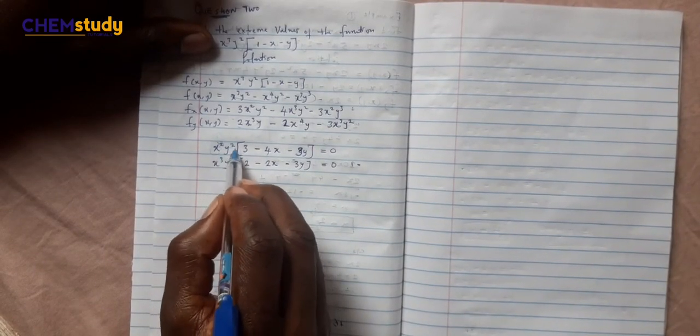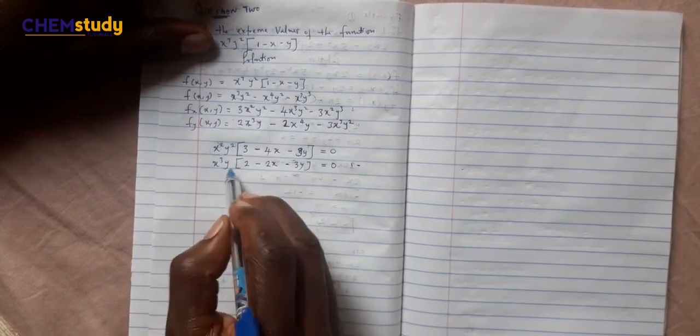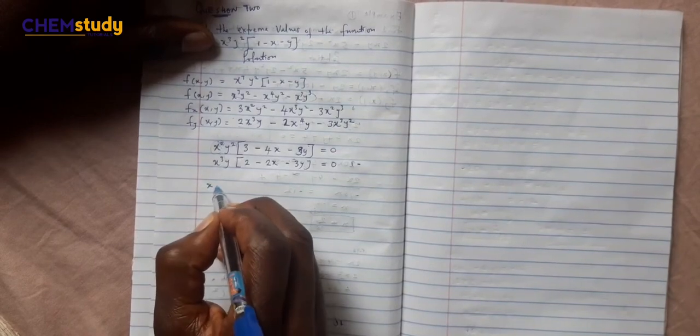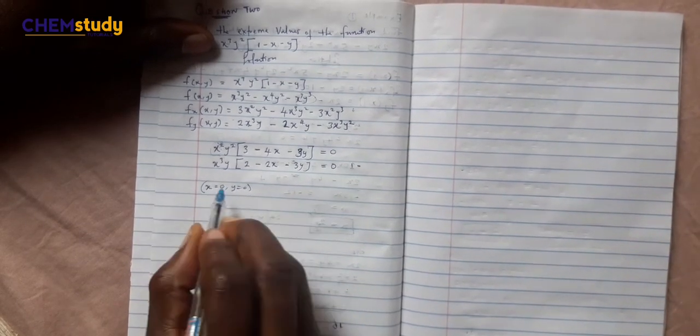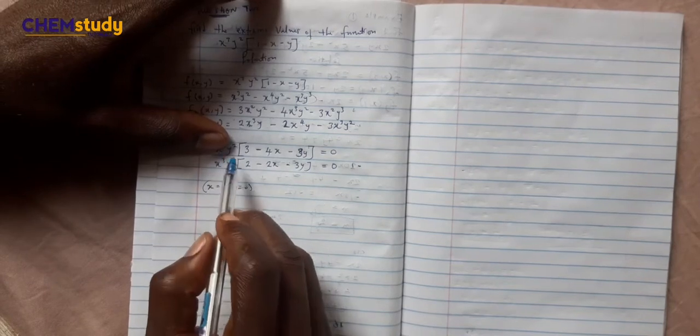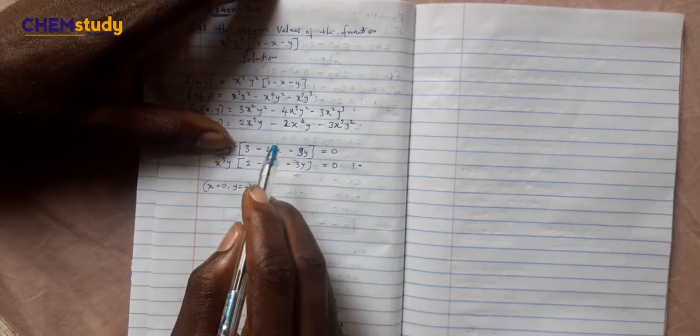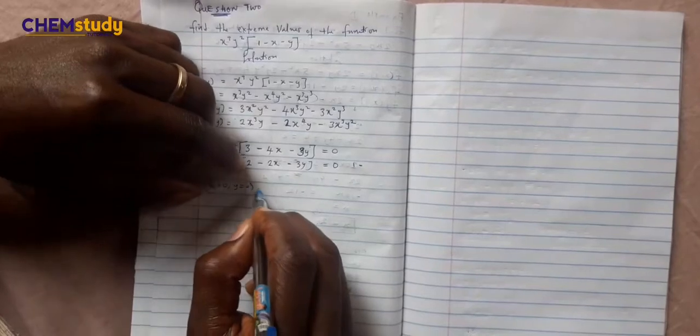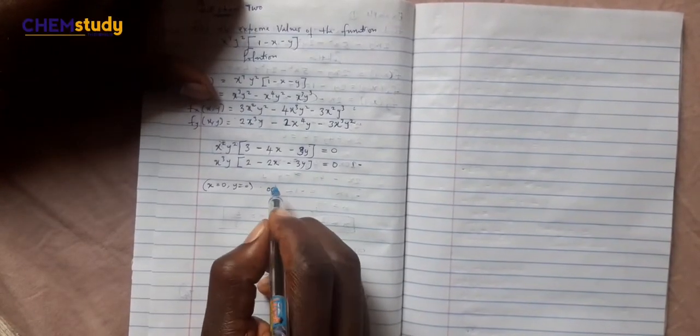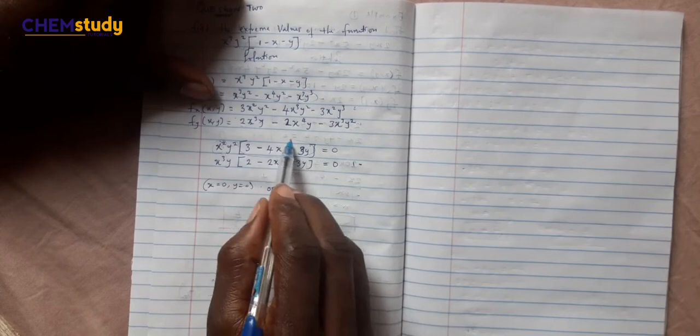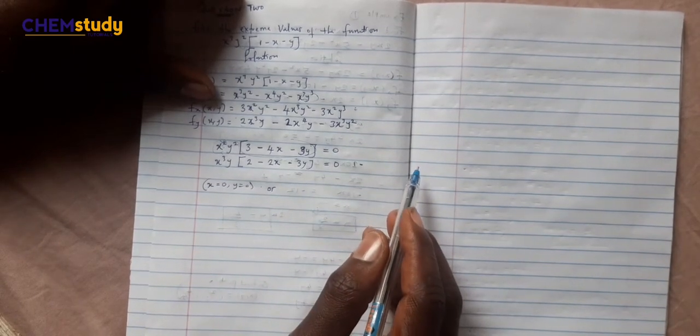Now, looking at equations 1 and 2, you can see that x multiplied by y multiplied by this is equal to 0. Same here. It means that either x is equal to 0, or y is equal to 0. So these are points where either x is equal to 0 or y is equal to 0, or what you have here is equal to 0. I don't know if you understand what I'm saying.